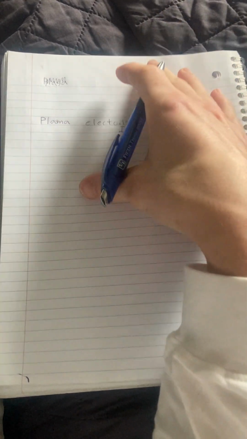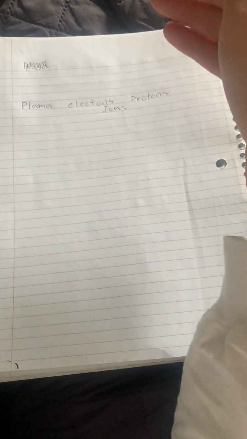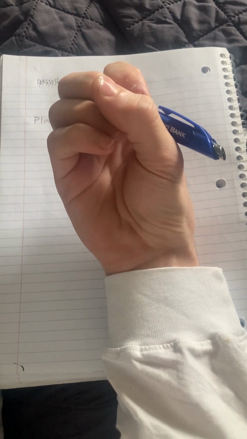So in theory, all of the elements are built from electrons, protons, and ions. When electrons and protons and ions come together, they create elements.